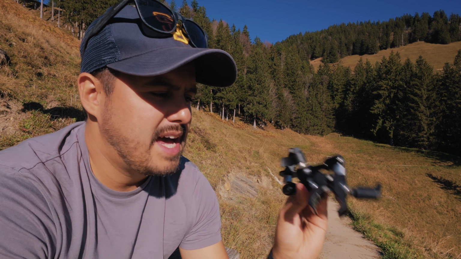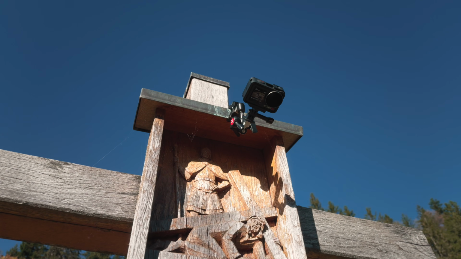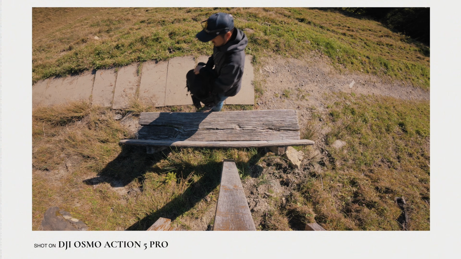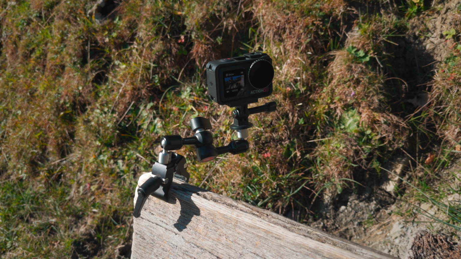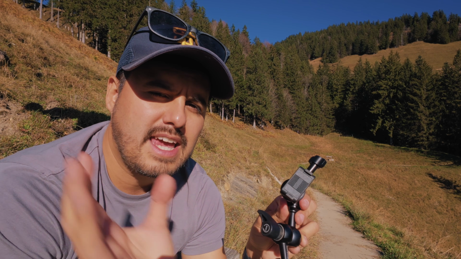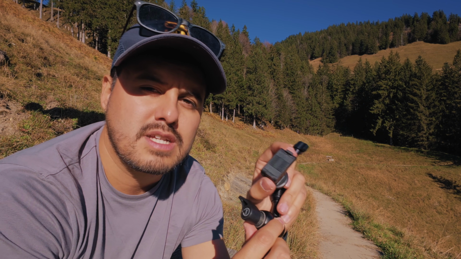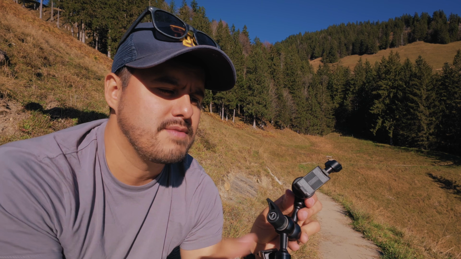Now, another way to get creative shots is to use a magic arm with a clamp. This way, you can clamp it almost on anything to get, for example, a top-down perspective mounted onto the seat, which in the end makes your video look more engaging. And what's really cool about the Action cameras from DJI is that you have these quick release mounts, which makes it easy to switch between different accessories.